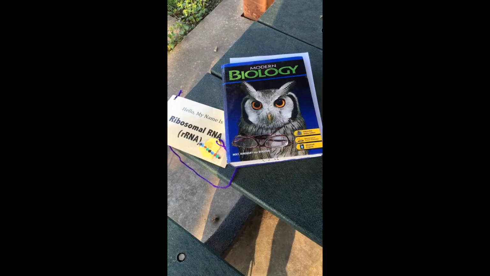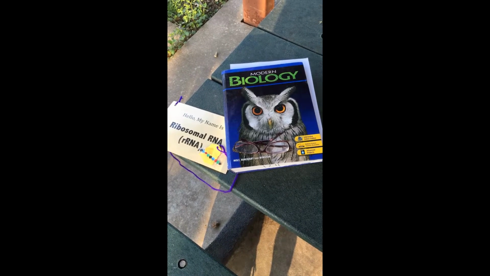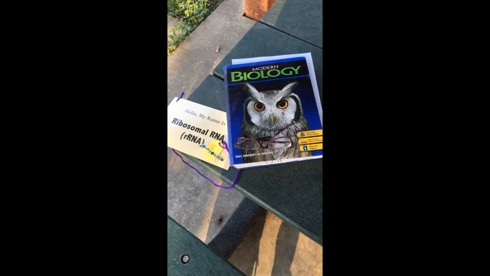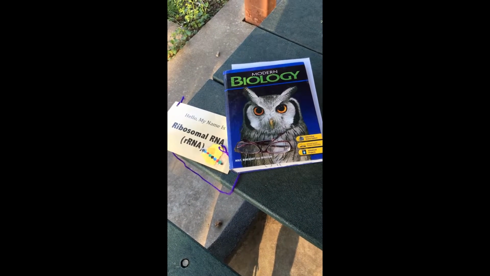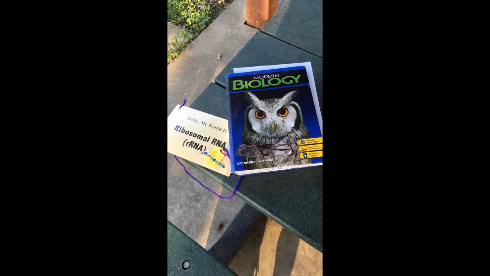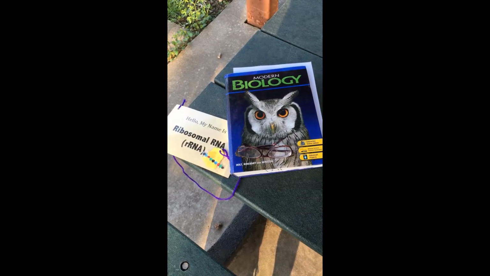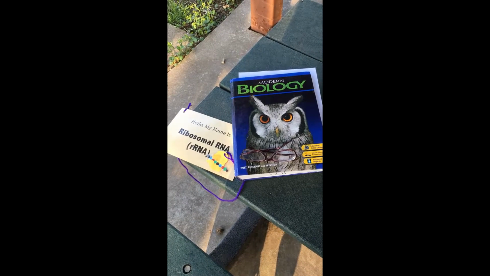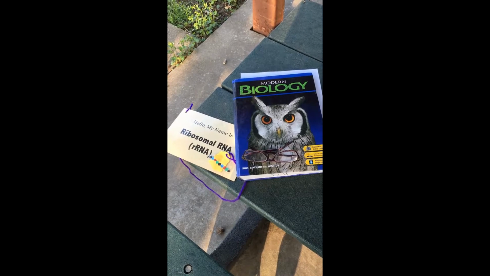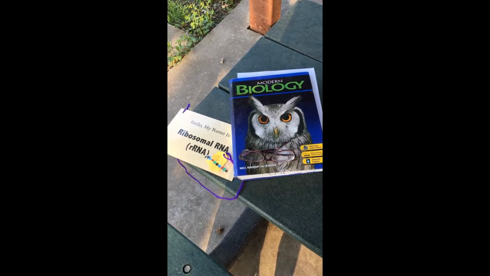Hey biology students, this is part 2 of protein synthesis. Part 1 was transcription, where the gene, the genetic coding part of the DNA, has been unzipped. Messenger RNA lines up along its complementary code and bonds to the adjacent RNA nucleotides by covalent bonding, and that strand of messenger RNA leaves the nucleus.